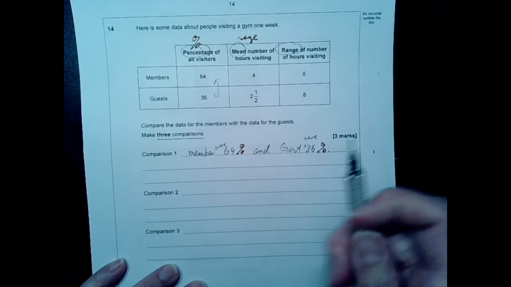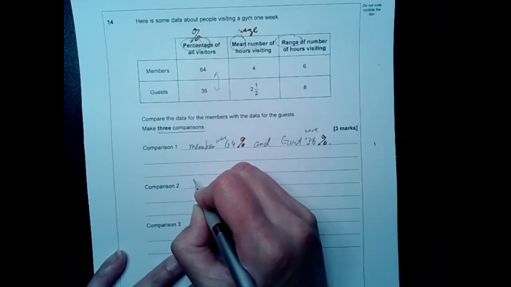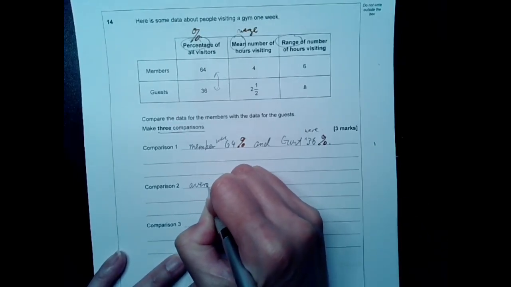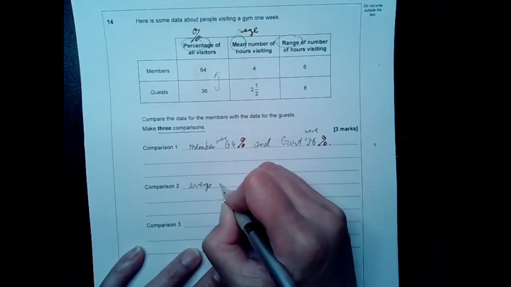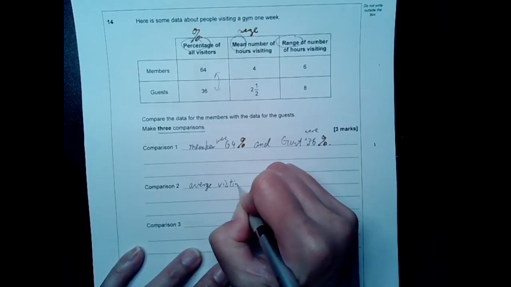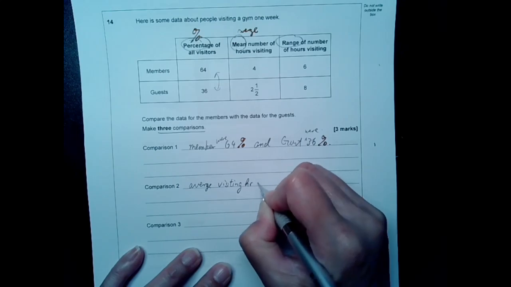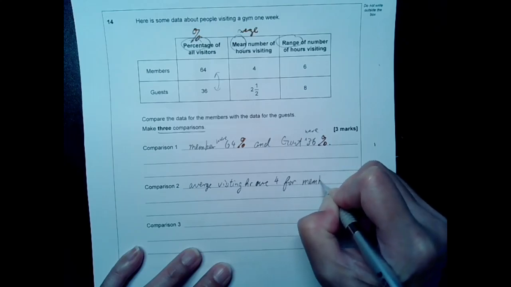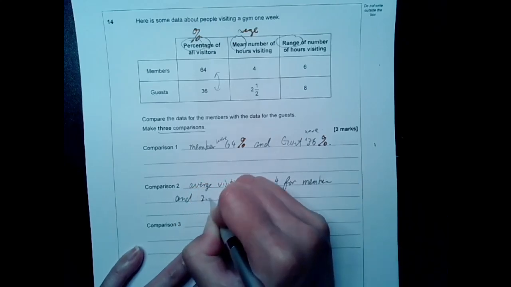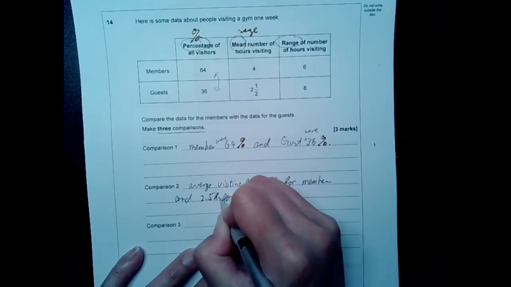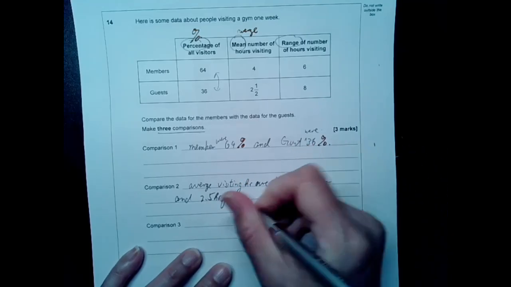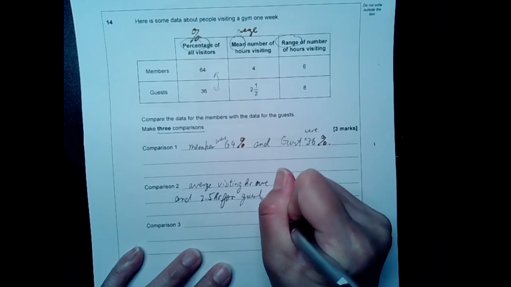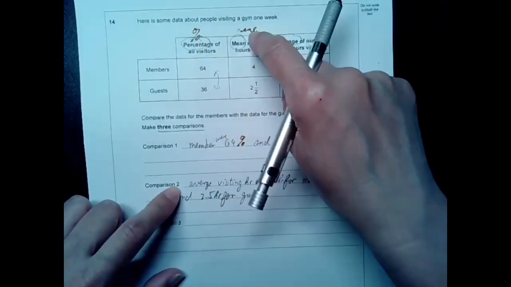So we could have the second one like: average visiting hours are 4 for members and 2.5 hours for guests. Something like that. But make sure you relate it to the mean, which is the average there.